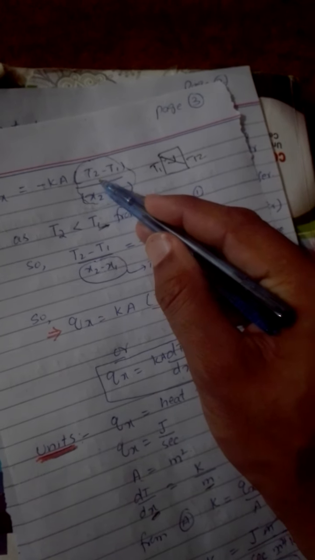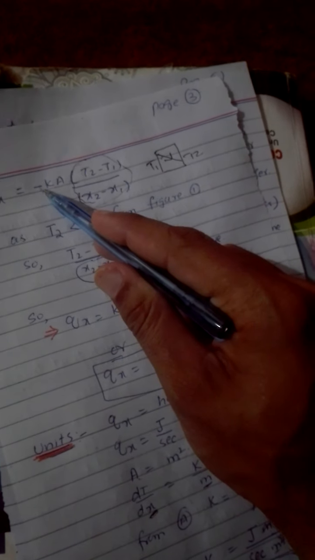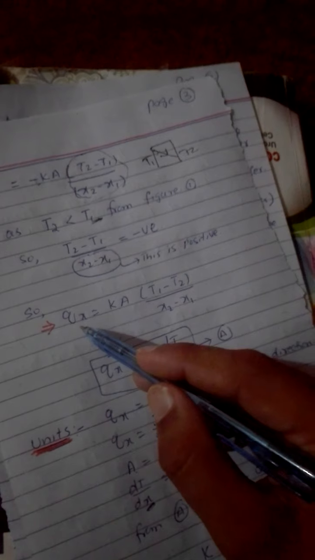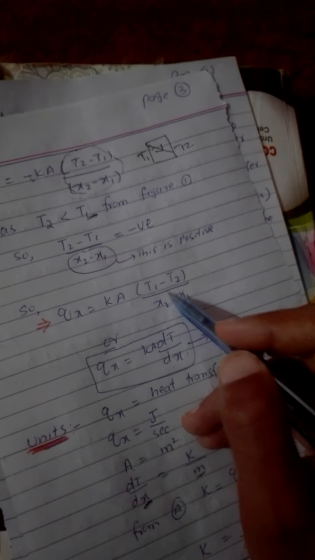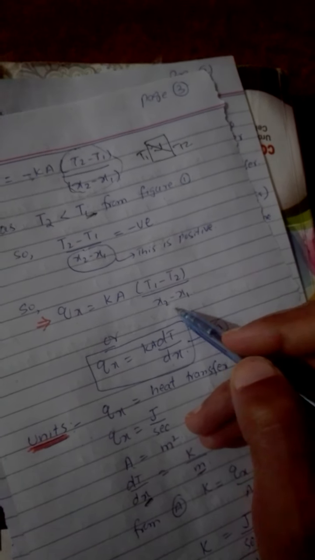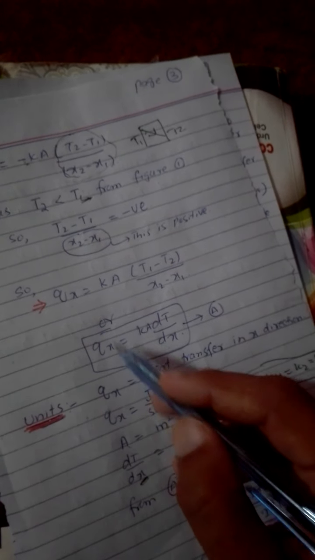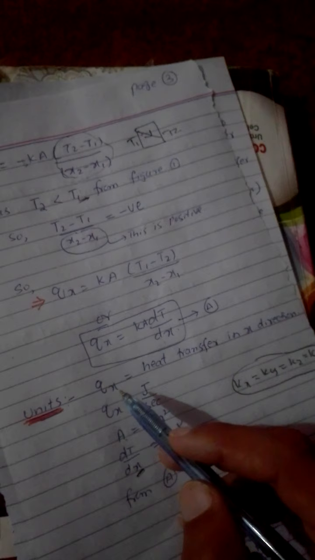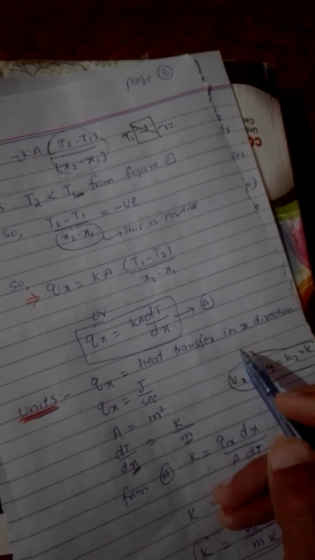So this negative multiplied by this negative becomes positive, and this was obtained. The final equation was Qx is equal to Ka (T2 minus T1) divided by (x2 minus x1), or simply Qx is equal to K A dT by dx. Now what is Qx? It is the heat transfer in x direction.